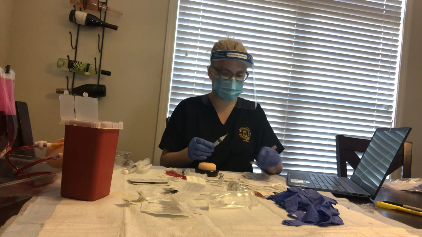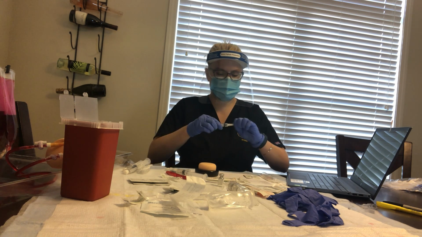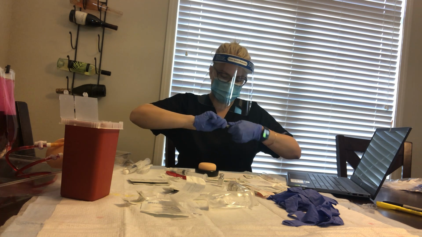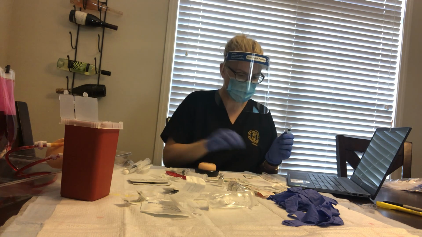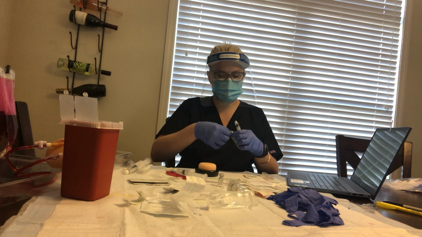So now I can do the clean scoop method here. Perfect. And take the blunt tip needle off. And then since we're going to give this IM, I'm going to do a 1.5 inch needle.